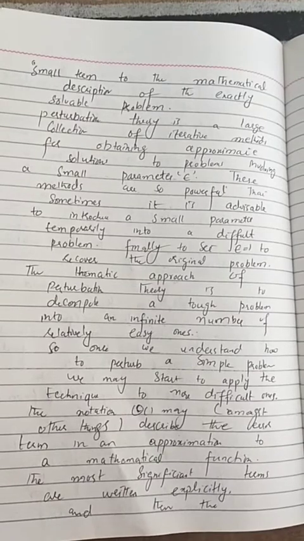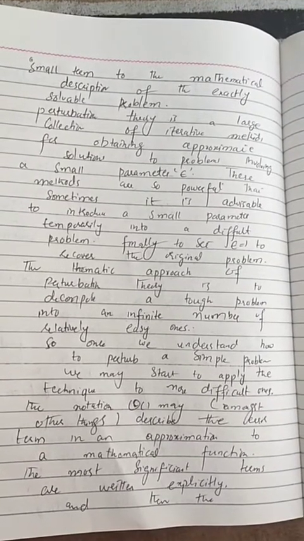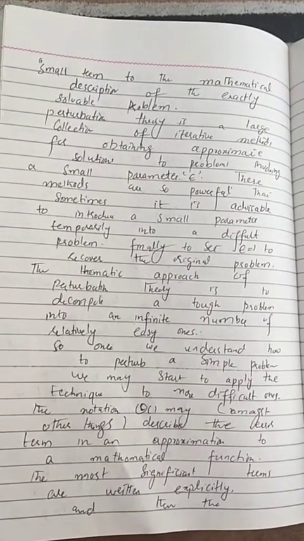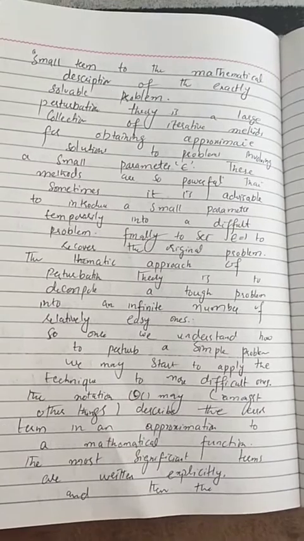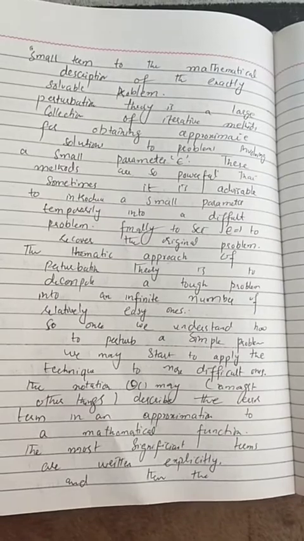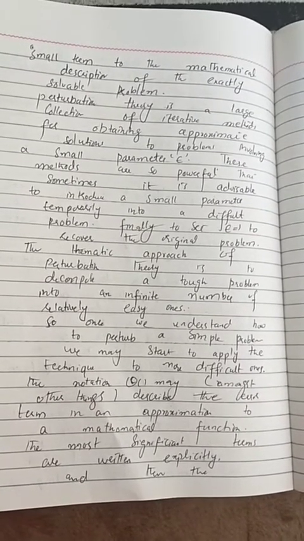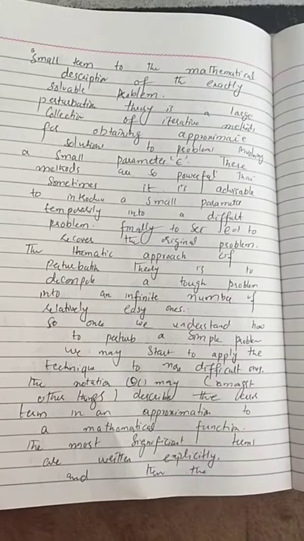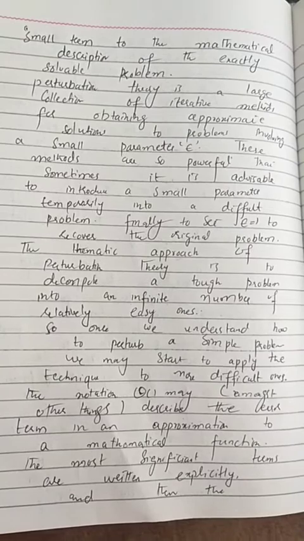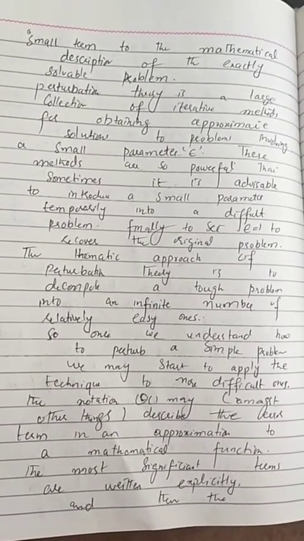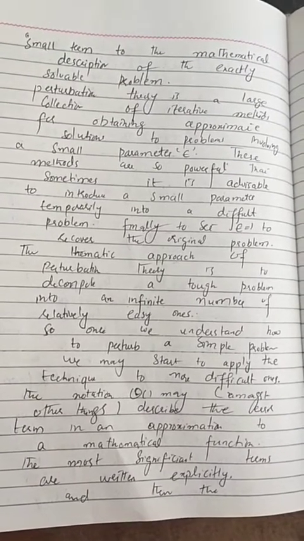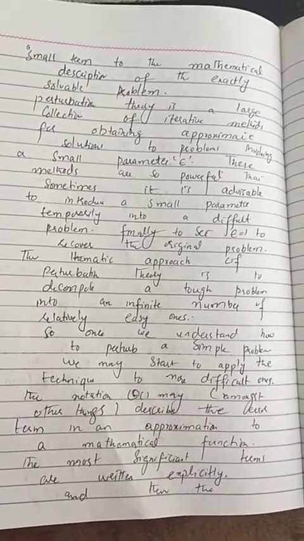Perturbation theory is a large collection of iterative methods for obtaining approximate solutions to problems involving a small parameter epsilon. These methods are so powerful that sometimes it is advisable to introduce a small parameter temporarily into a difficult problem, and finally to set epsilon equal to 1 to recover the original problem. The thematic approach of perturbation theory is to decompose a tough problem into an infinite number of relatively easy ones. So once we understand how to perturb a simple problem, we may start to apply the techniques to more difficult ones.